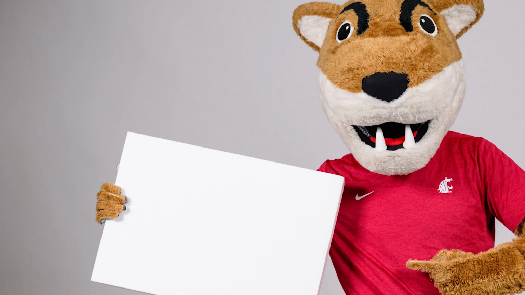Today, we're going to talk about the FAFSA. The FAFSA is the Free Application for Federal Student Aid. All students must fill this out if you want to be eligible for federal aid. Students should fill out the FAFSA every year that they want to attend school.